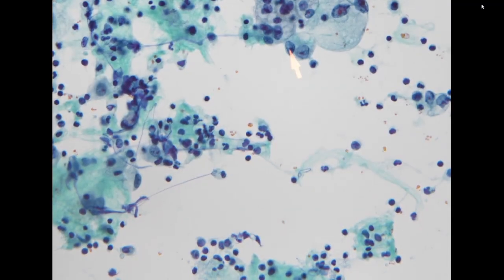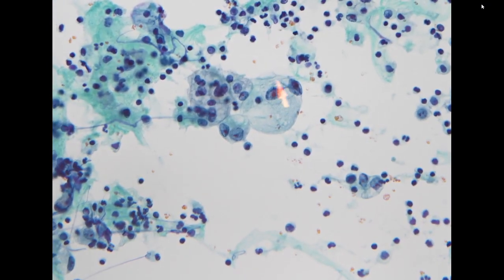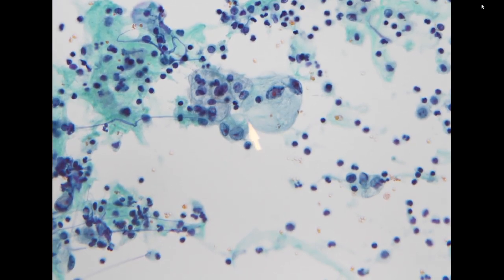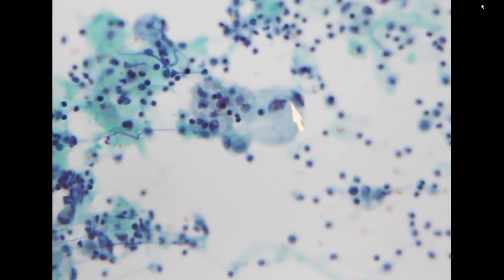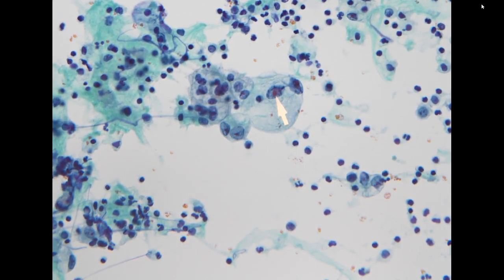So the first specimen is an ascites specimen. At low power, we see some very big cells with high-grade atypia. On higher power, you can see there is a cluster of cells, some with a very abundant but foamy cytoplasm. The nuclei show marked atypia, irregular nuclear membrane, and prominent nucleoli.